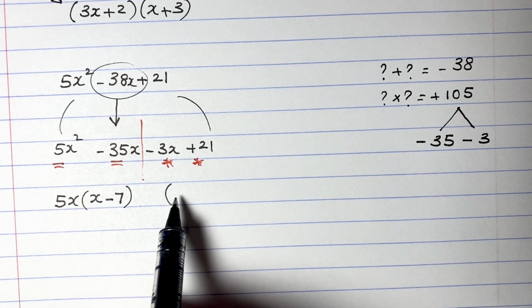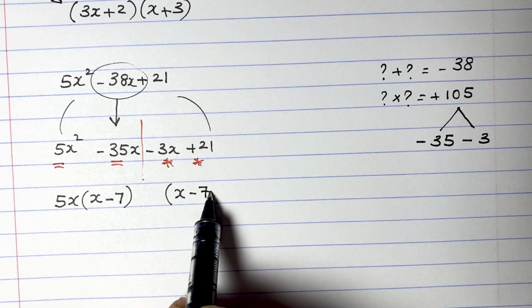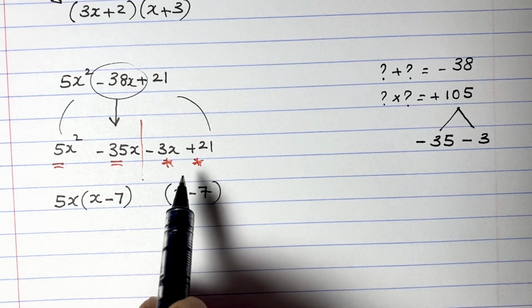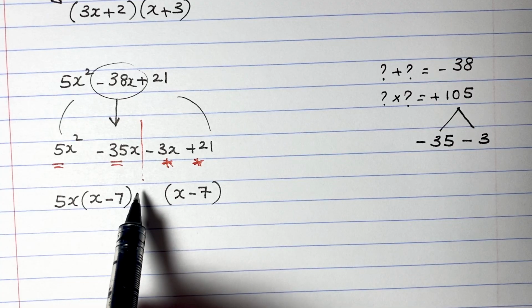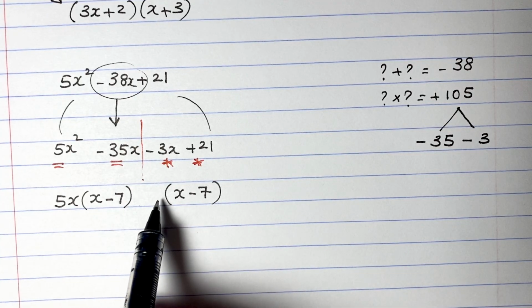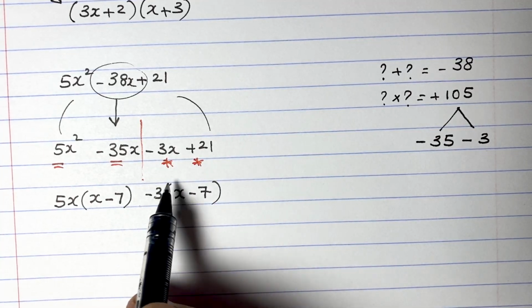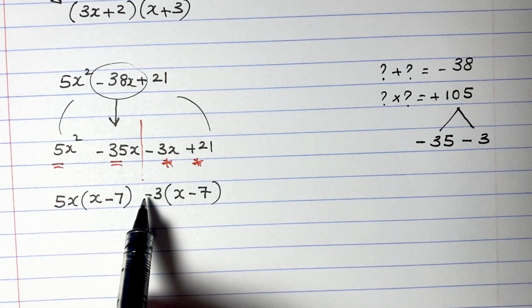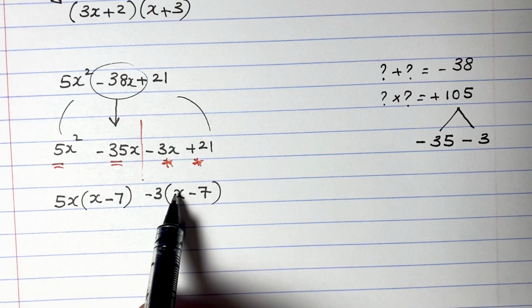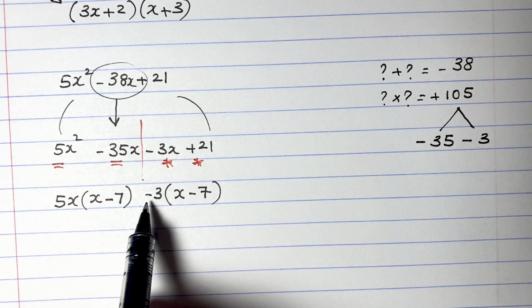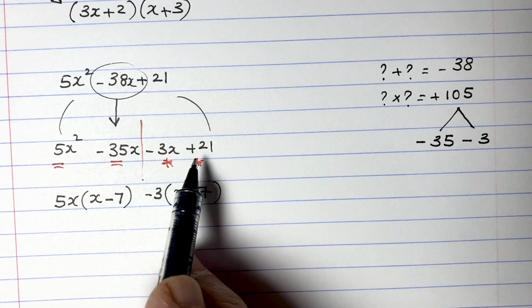And here, remember, I need to create x minus 7 as a result of factorization. So that's easy. What number should I put outside here to create, when I open the bracket, minus 3x plus 21? It would be minus 3. Minus 3 times x is minus 3x, and minus 3 times minus 7 is plus 21.